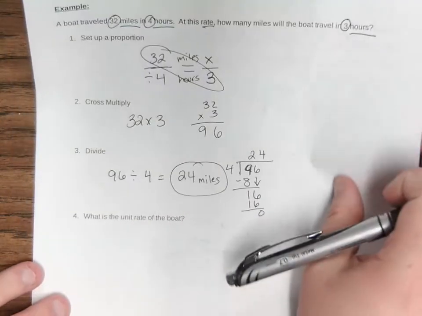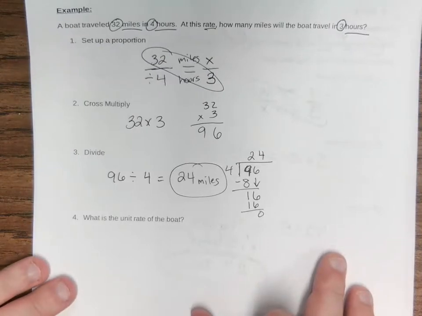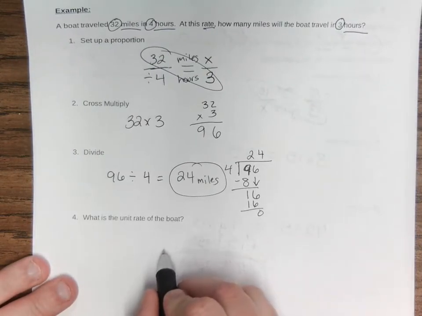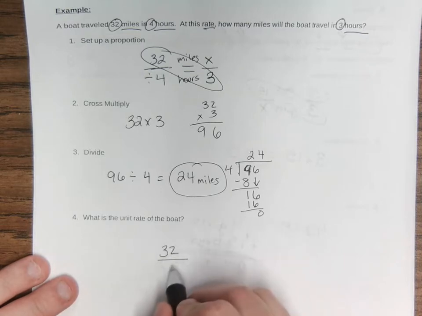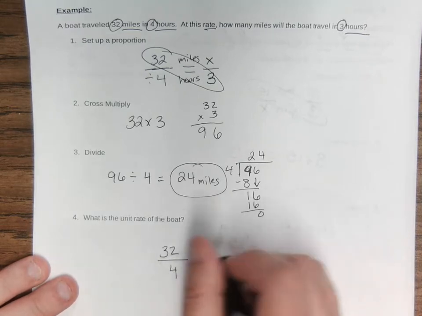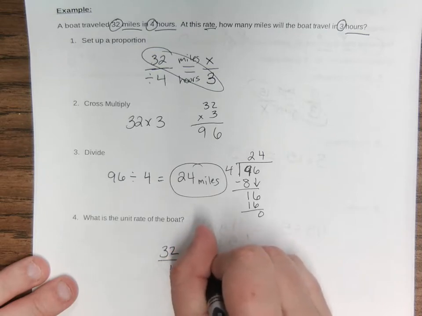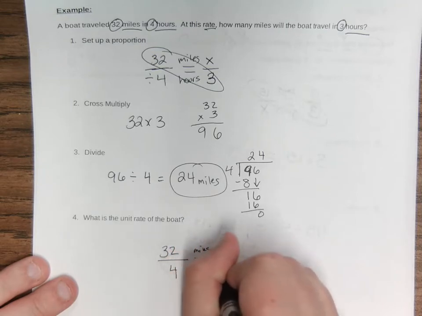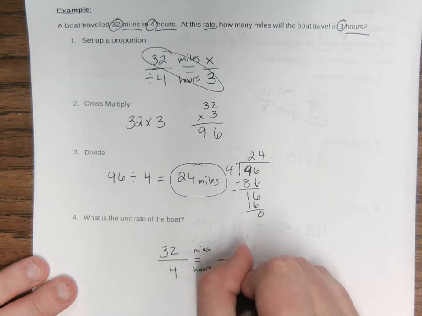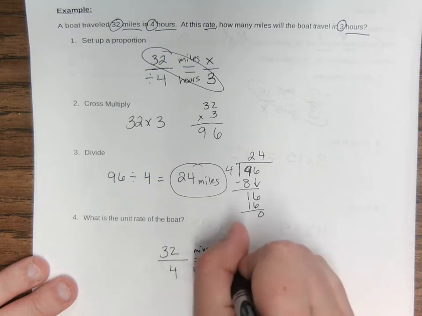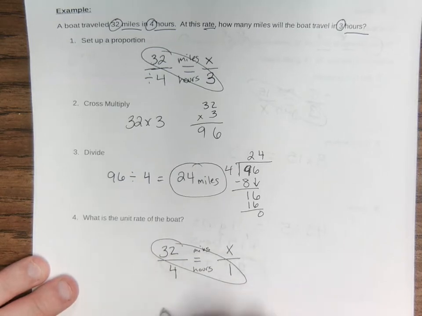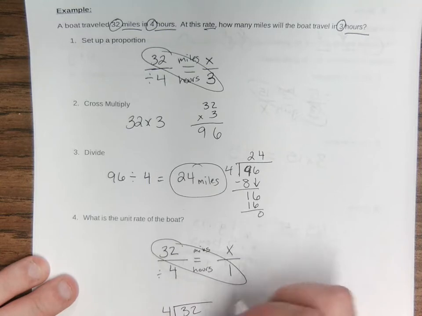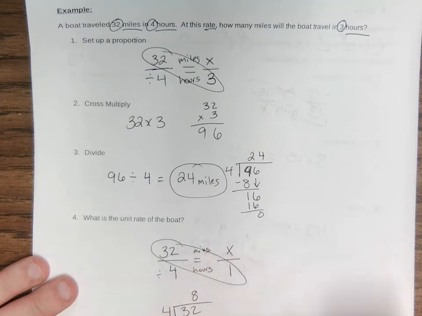My unit rate of the boat would be how many miles does it go in 1 hour? So we're going to do 32 miles over 4 hours. We're going to set up the same proportion, miles and hours, but this time my unit rate is going to have 1 hour as the one. So 32 times 1 is 32, and then we divide by 4. 4 goes into 32 8 times.